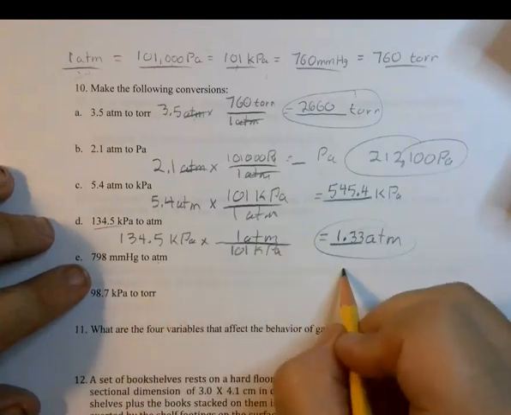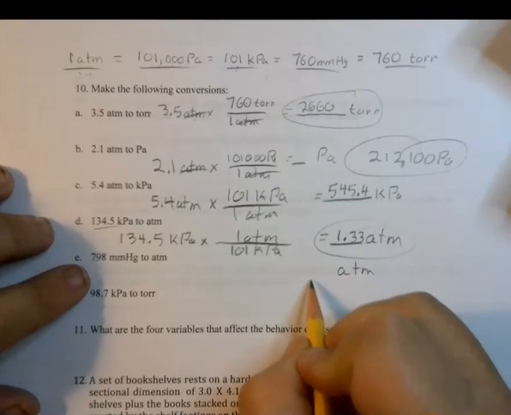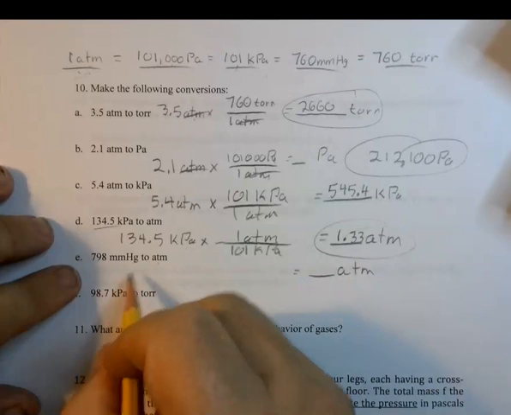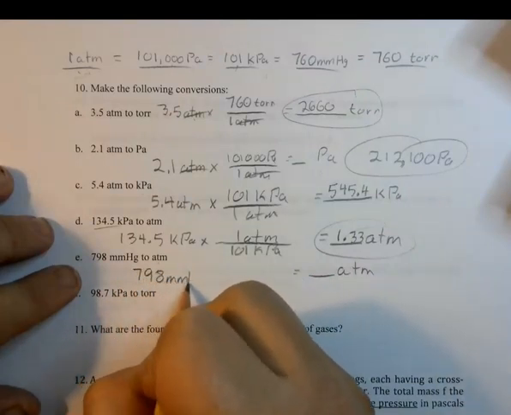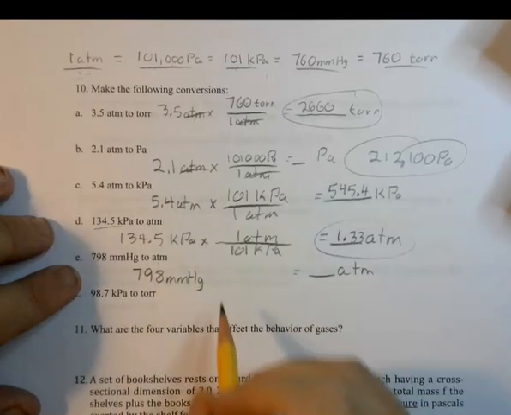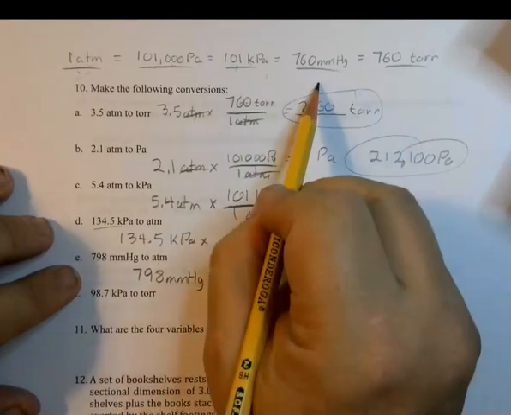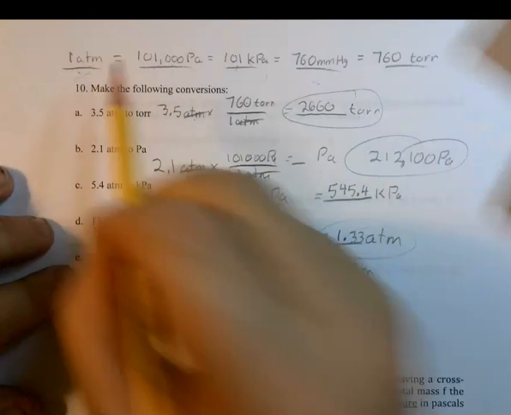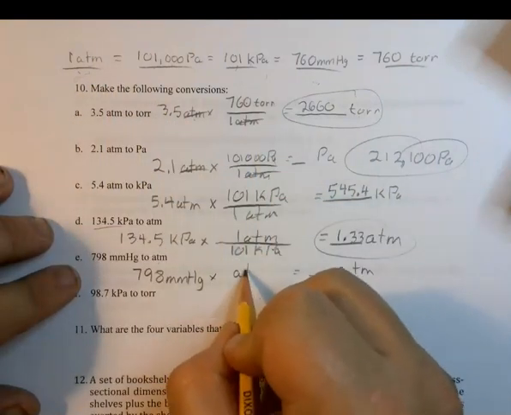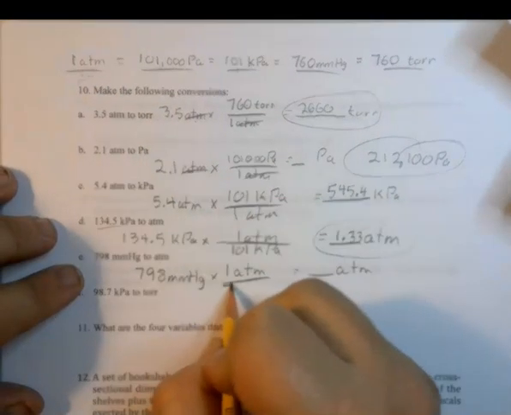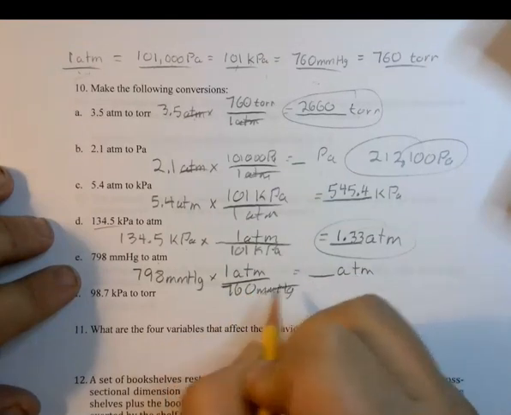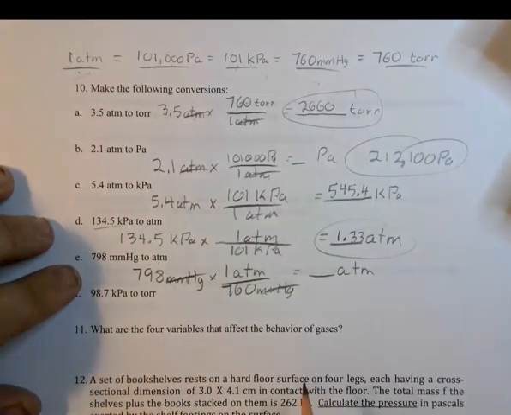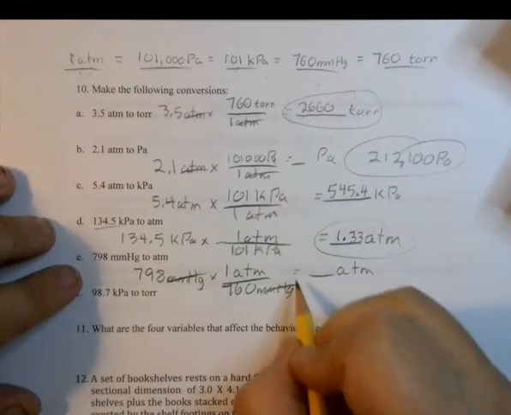Next up, we're trying to get to atmospheres again, from 798 millimeters of mercury. Okay, we need millimeters of mercury on the bottom to cancel. We got atmospheres on the top. And when you run that, you get 1.05.